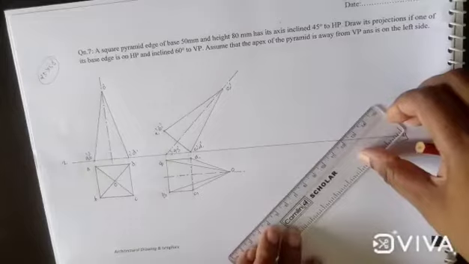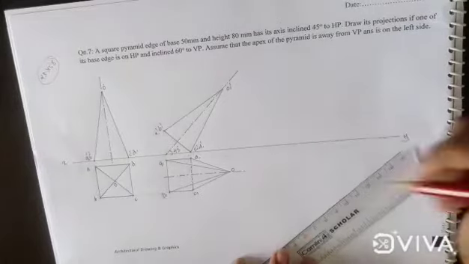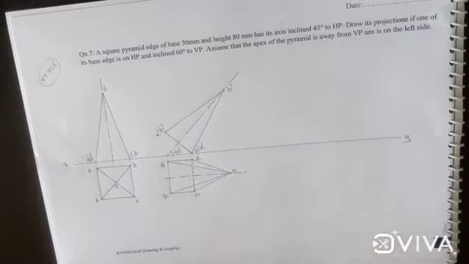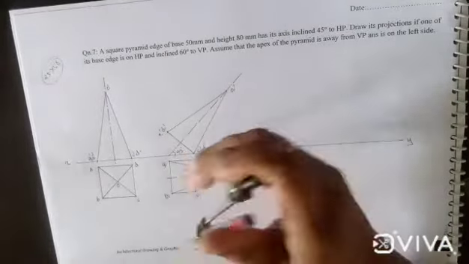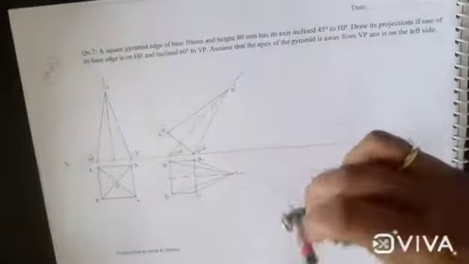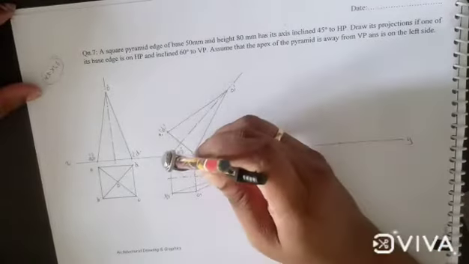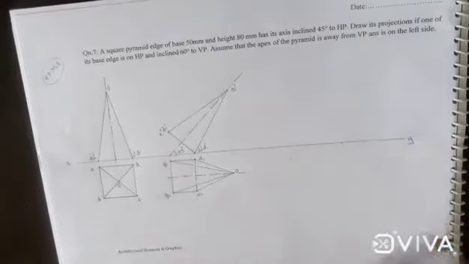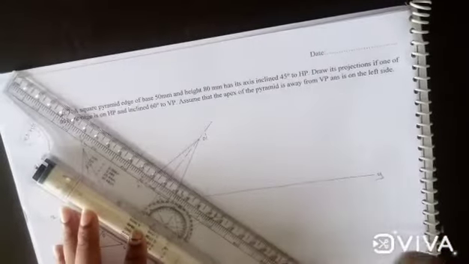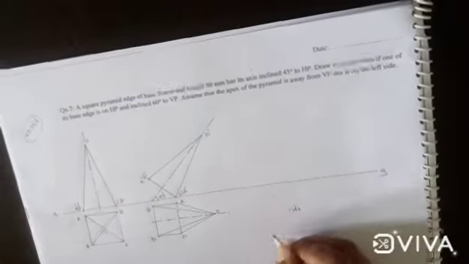Another condition that is given in the question is we have to assume that apex of the pyramid is away from the XY line, or away from the vertical plane VP, and it is on the right side. So when you rotate it, you have to make sure that these conditions are satisfied.